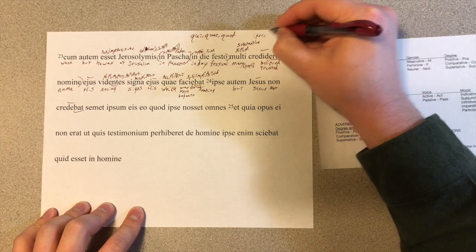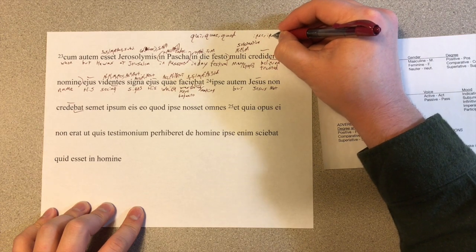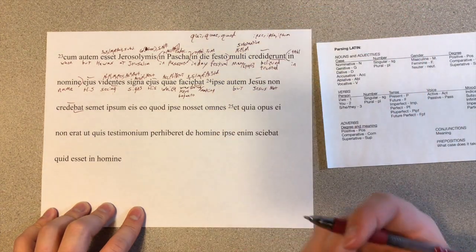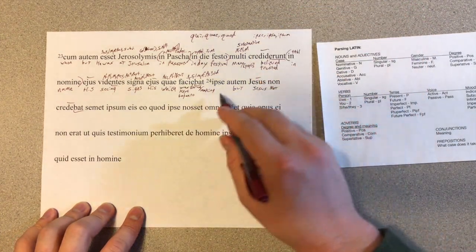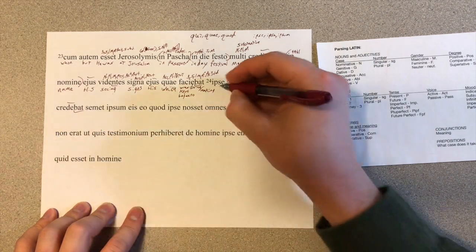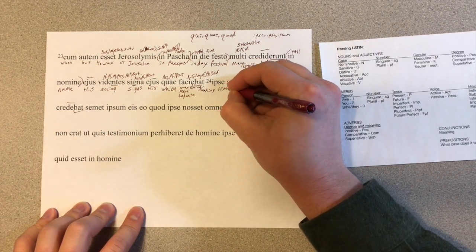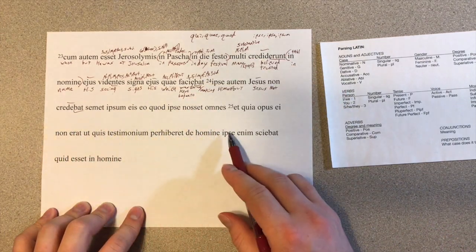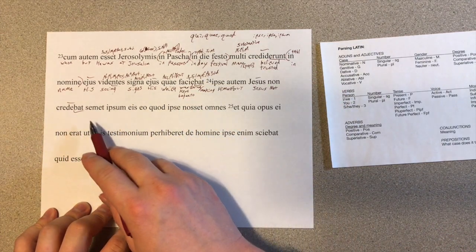Ipse, ipsa, ipsum, meaning self. So, but Jesus himself not credebat. Translate that after taking a look at the rest of verse 24.